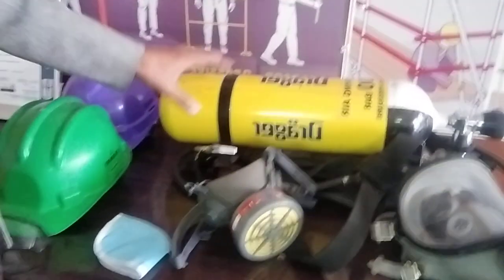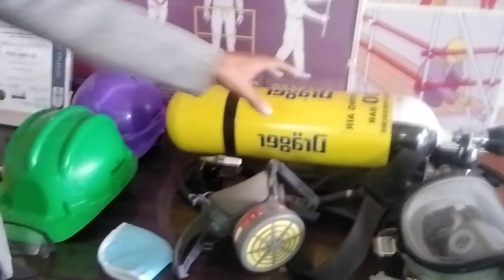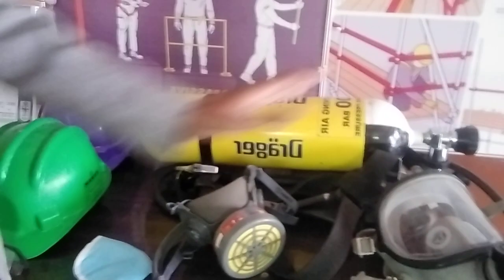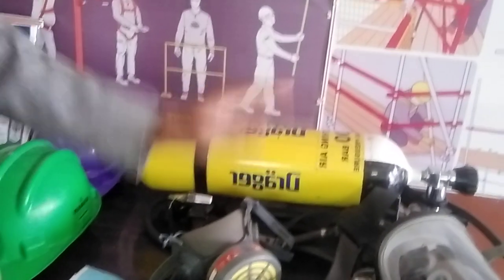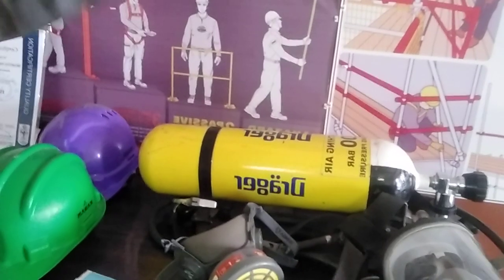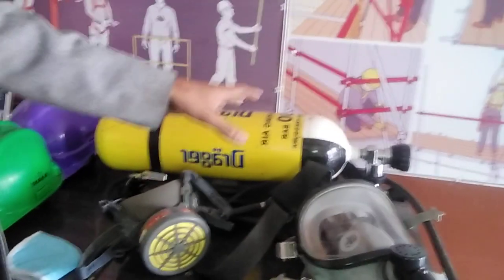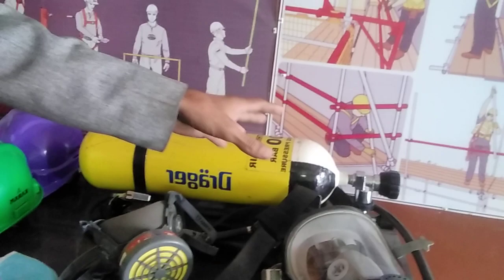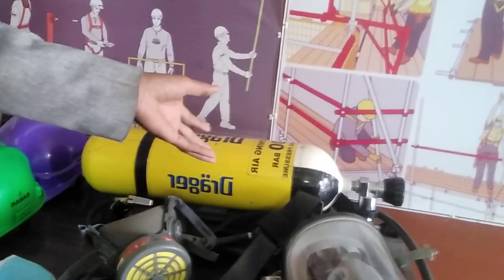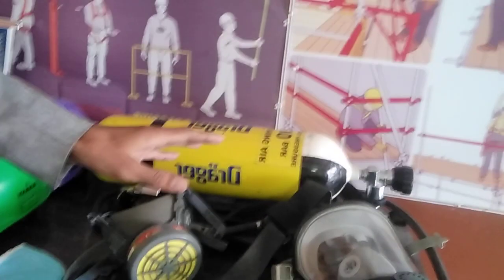Guys, as you can see, this is the respiratory PPE which protects our internal respiratory system, the lungs. In respiratory PPEs, there are two different types. One is air supply PPEs, which supply fresh air to the user, and another one is air purifying PPEs.